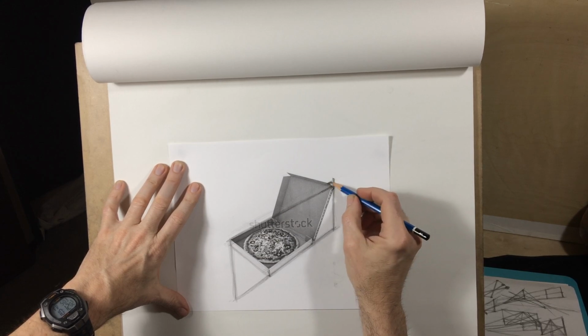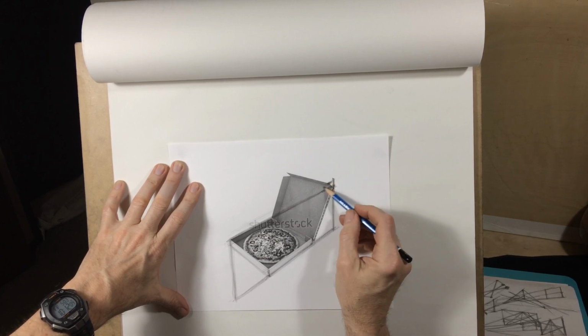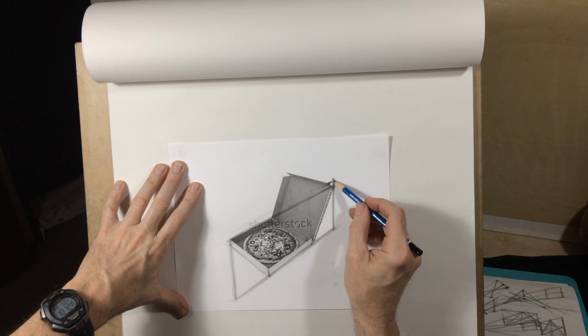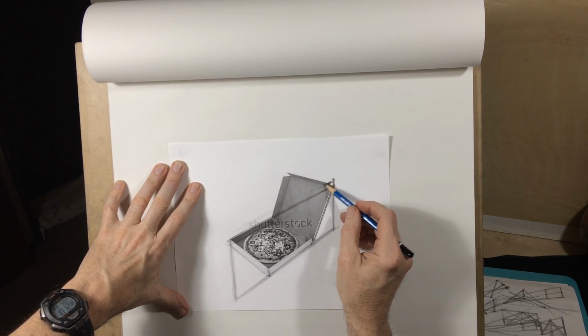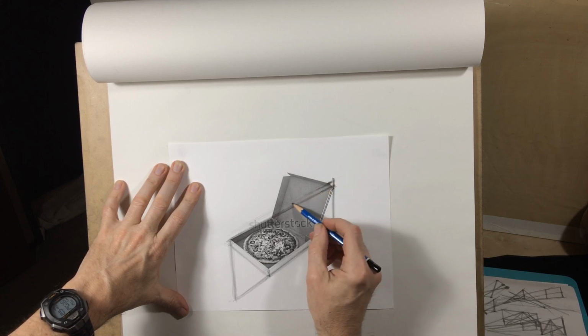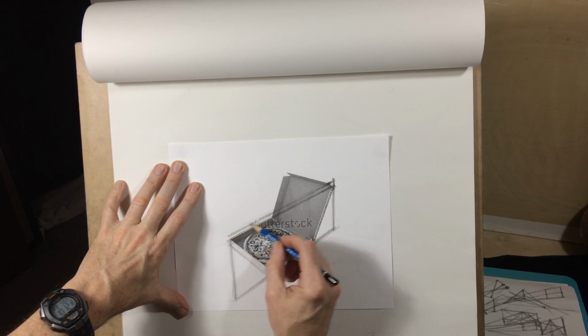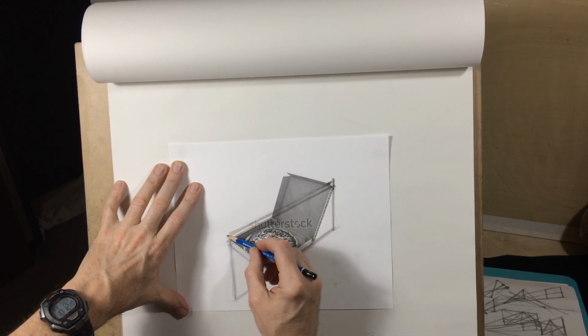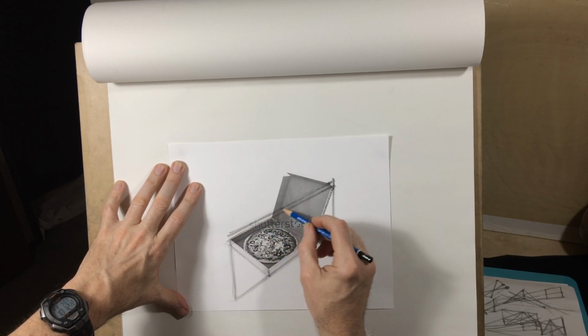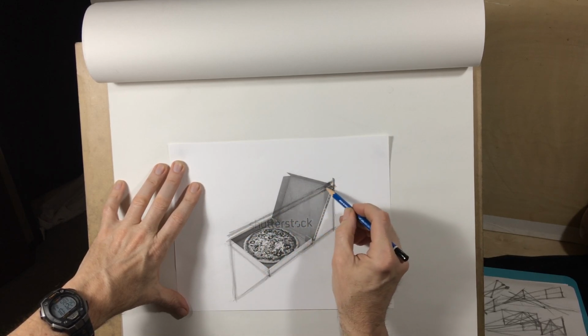Still have to think up a little bit to include that point. But then I know that the angle of that for the main box is going to be something along those lines. Literally.